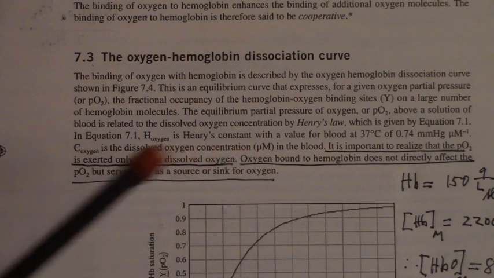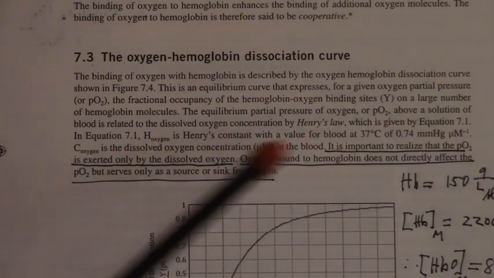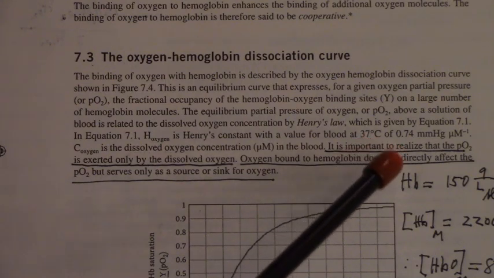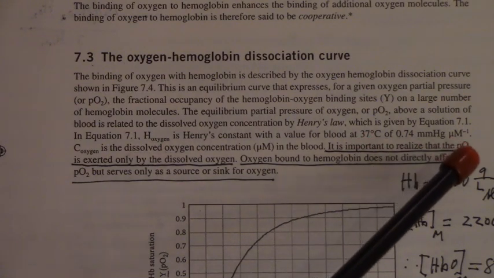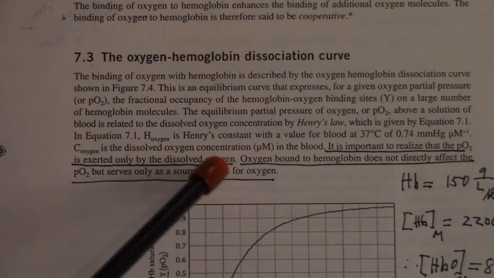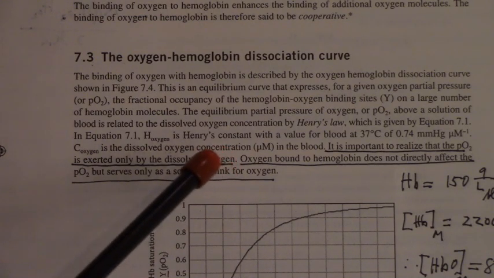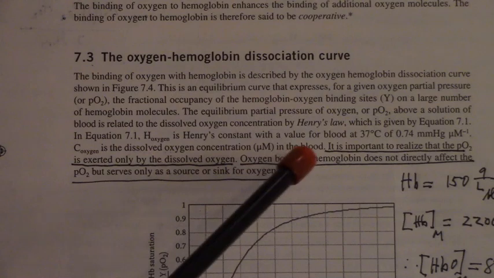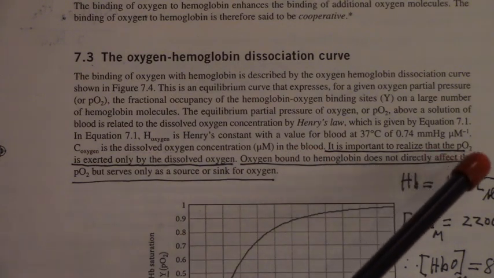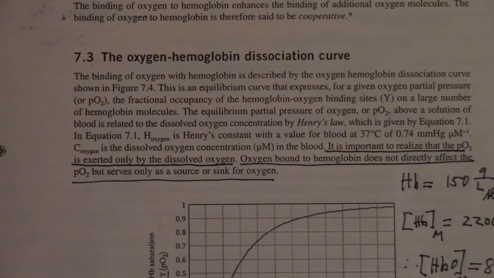And it's very important to keep this in your brain and never forget it. It's very important to realize that the PO2 is exerted only by the dissolved oxygen. The equilibrium relationship is between the dissolved oxygen concentration and the PO2 in the gas space. Oxygen bound to hemoglobin does not directly affect the PO2, but only serves as a source or sink for oxygen.